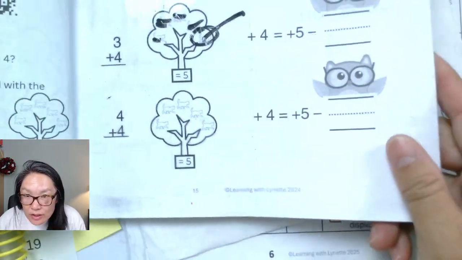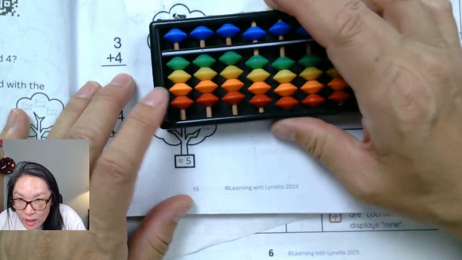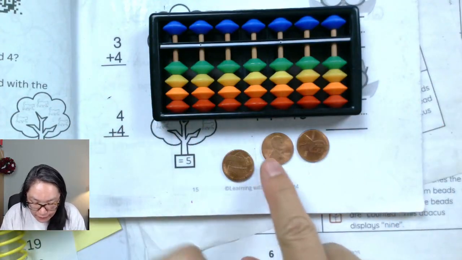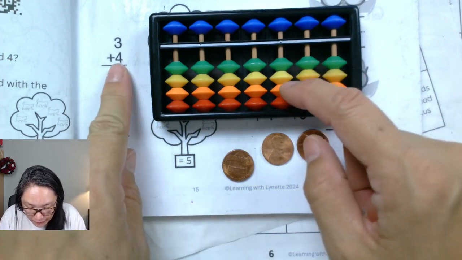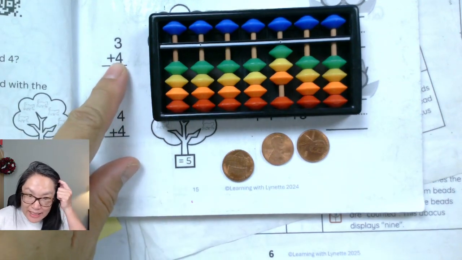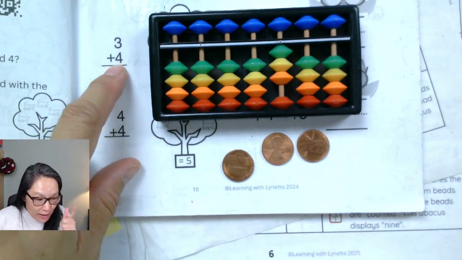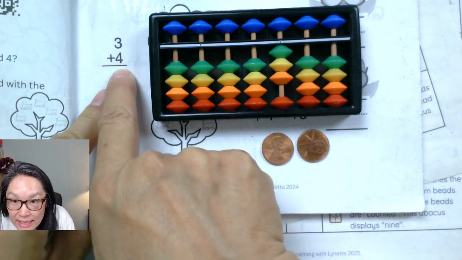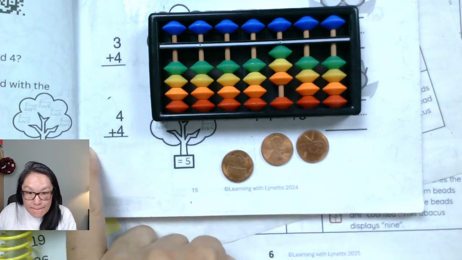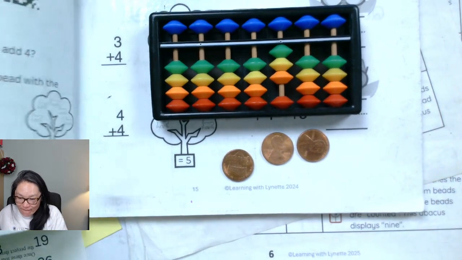So here's the question. Let's do this question: 3 plus 4. When we do 3, I'm going to have 3. 1, 2, 3. I have 3 pennies, right? My question is, can I add the 4? Is there enough beads to add the 4? Notice I mentioned we're looking at our add-in. Is there enough beads to add the 4? Yes or no?